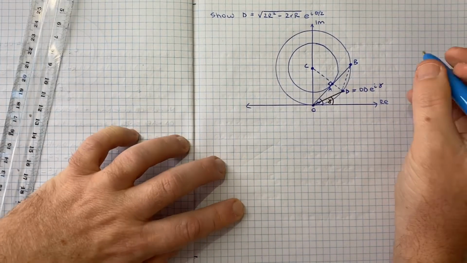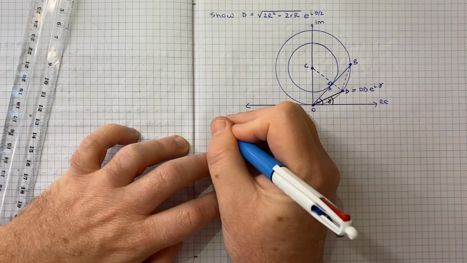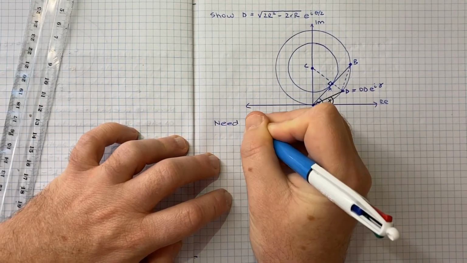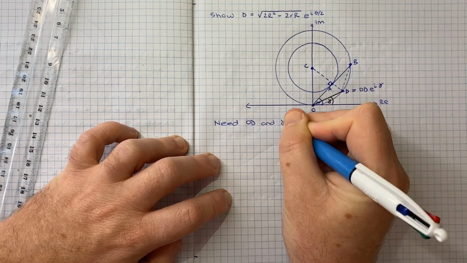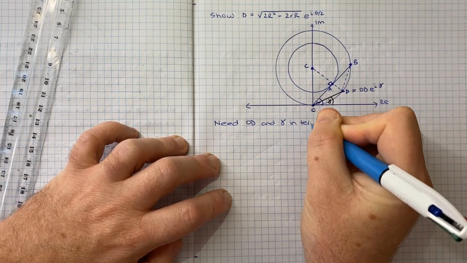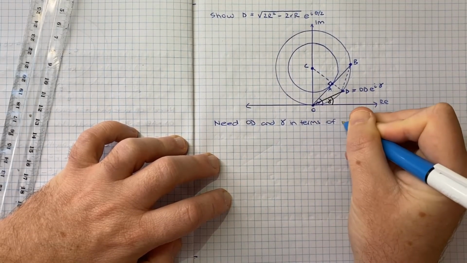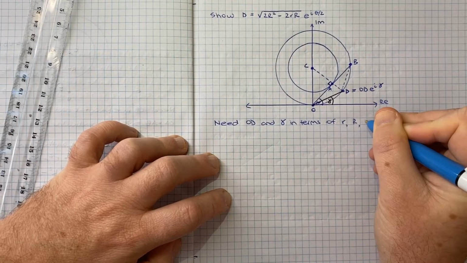And really from there, the question becomes, we need OD and gamma in terms of lowercase r, uppercase r, and theta.